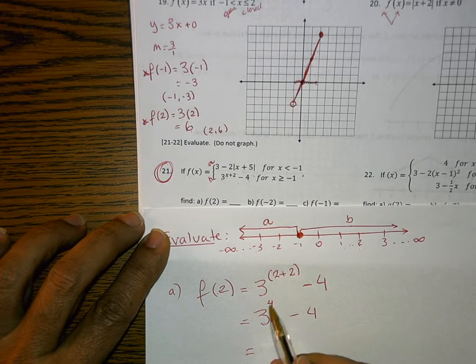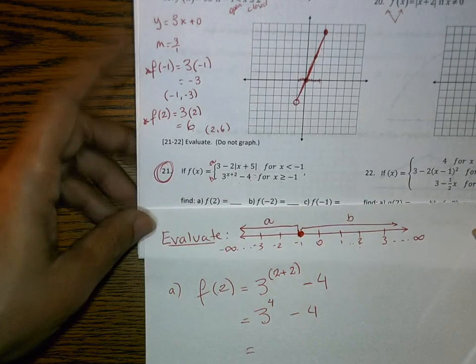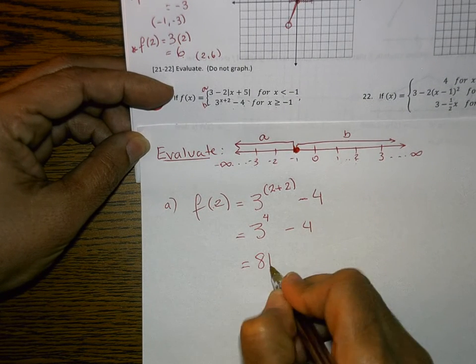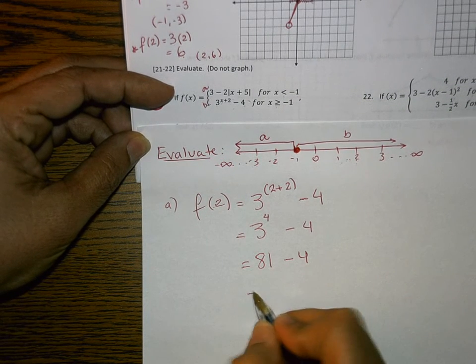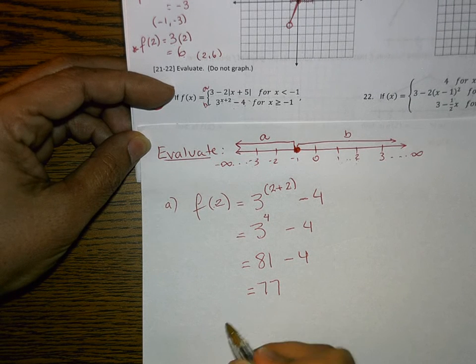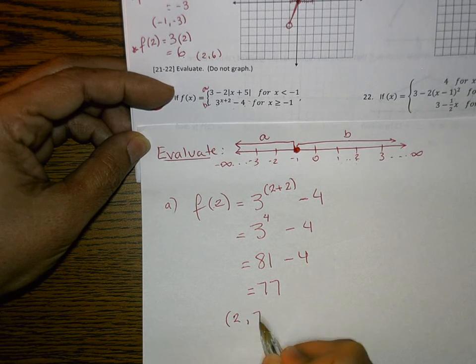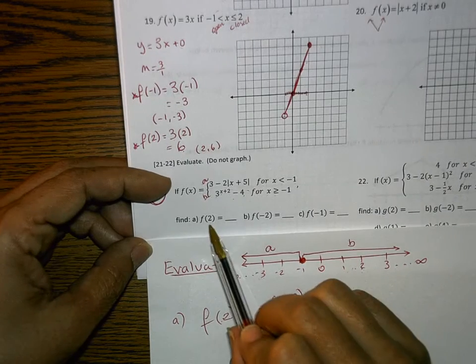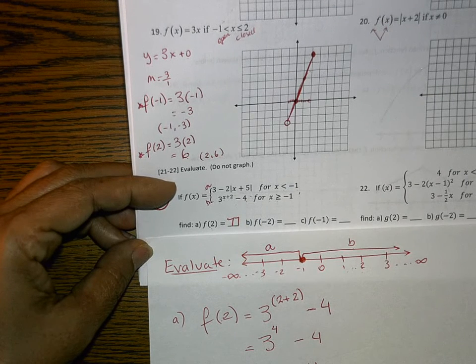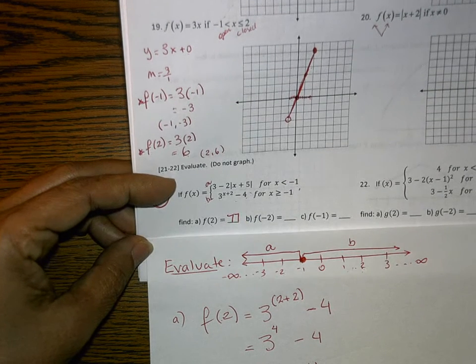And 3 to the 4th power is 81. So 81 minus 4 equals 77. So when I plugged in a 2, we got 77 for y. So the answer here is, when you plug in a 2, you get 77. Let's do another one here.